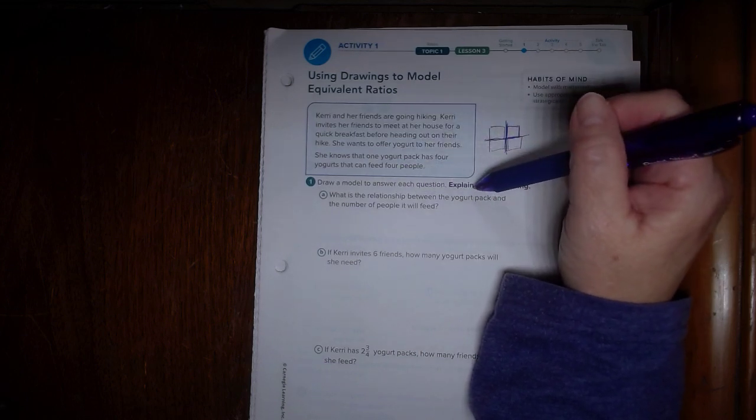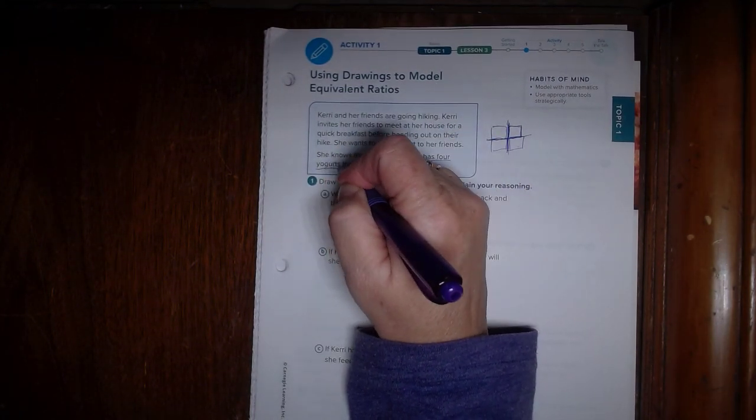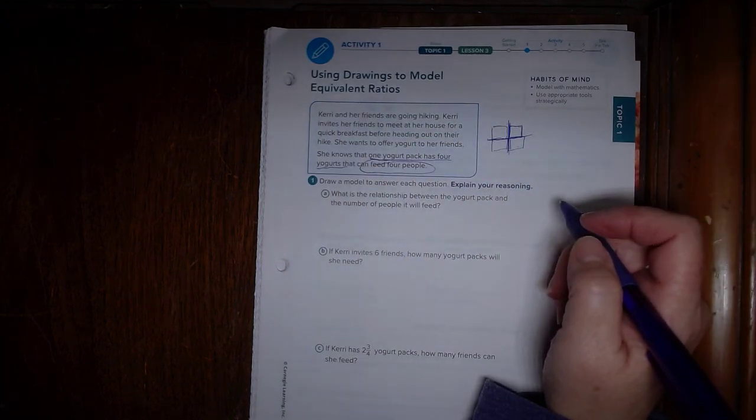What is the relationship between the yogurt pack and the number of people it will feed? So going back and rereading what we were told, it says one yogurt pack has 4 yogurts that can feed 4 people. So what is the relationship?